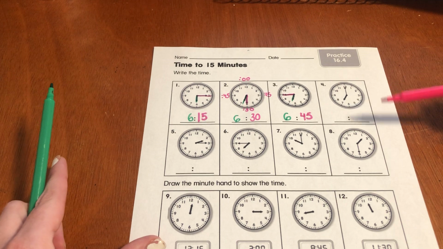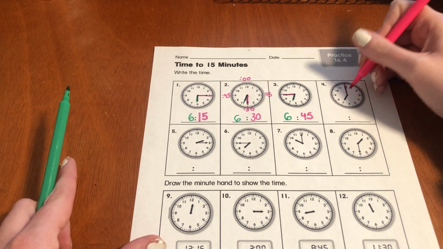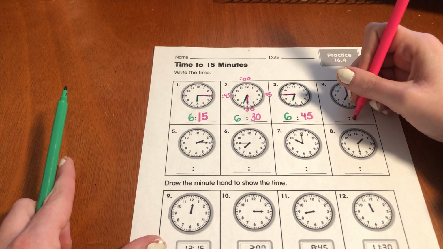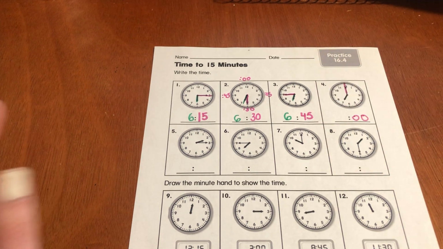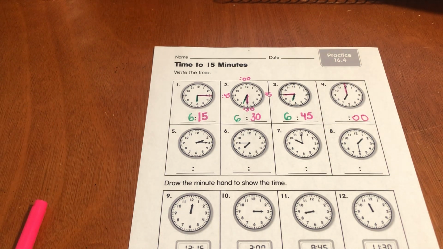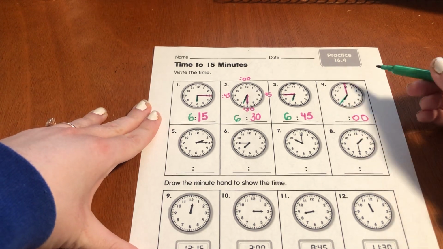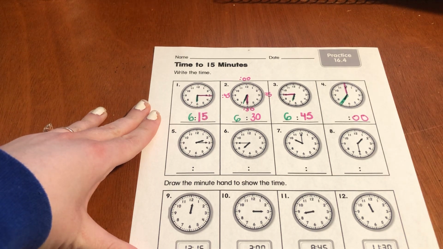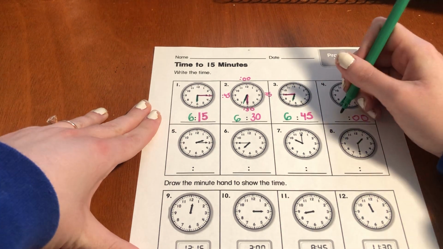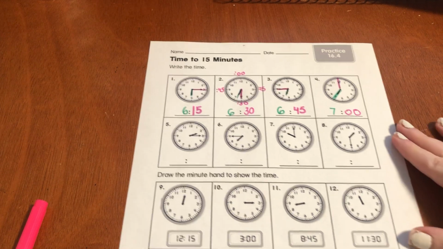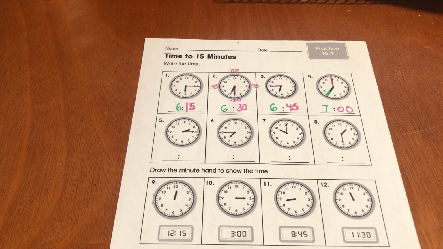So over here, my minute is right on the 12, and 12 means a 00. Wonderful. And there's going to be no confusion here. My hour hand is right on the 7, which means it is 7 o'clock. Awesome. Wonderful. That's cool. The first 4 questions kind of look like time is going by right before our eyes.